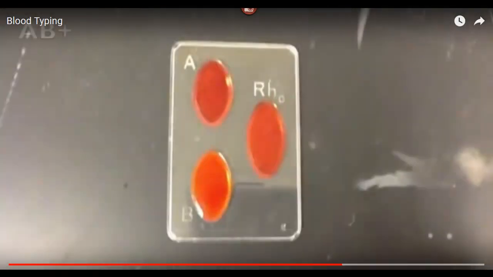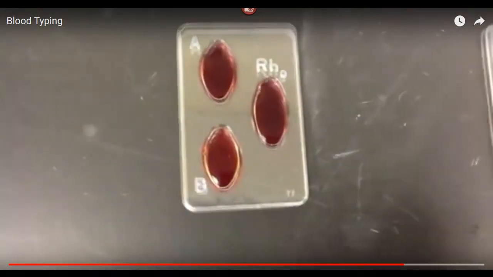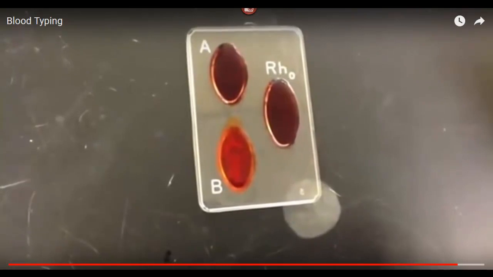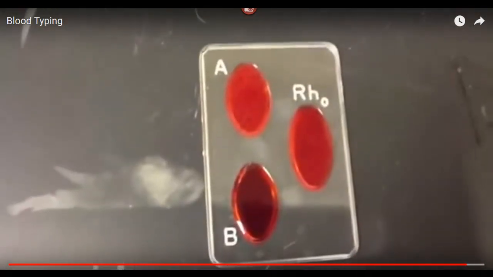The blood type of this individual is AB positive, denoted by the fact that the A well, B well, and Rh well show agglutination. This means that A, B, and Rh antigens are present on the surface of this person's red blood cells. This person, on the other hand, is O negative, denoted by the fact that no agglutination occurs in the A, B, or Rh well, meaning that none of these antigens are present on this person's red blood cells. And the same technique can be used to analyze the blood type of other individuals.